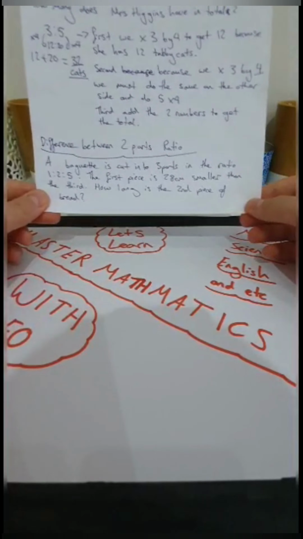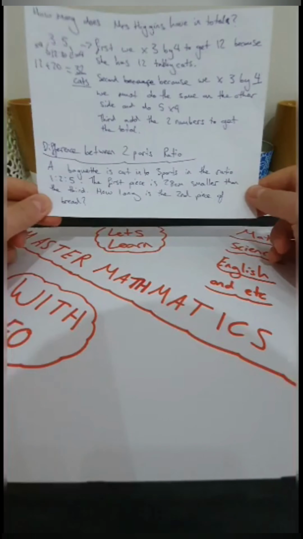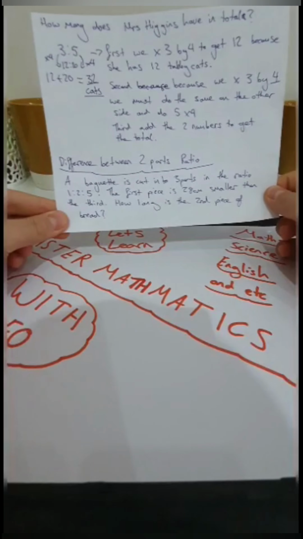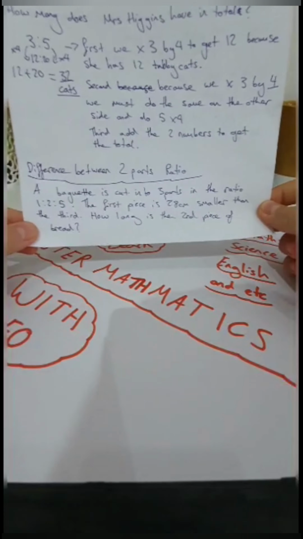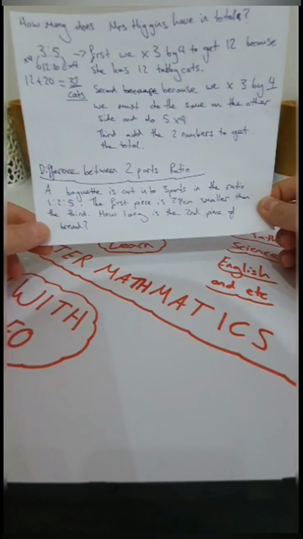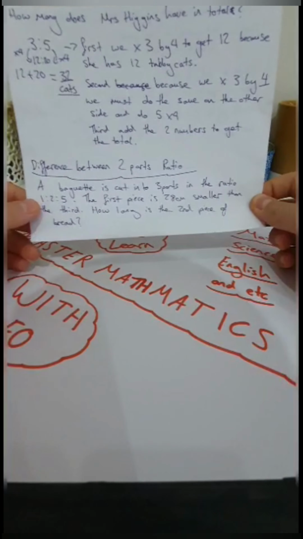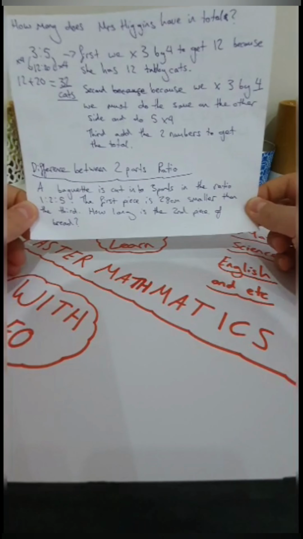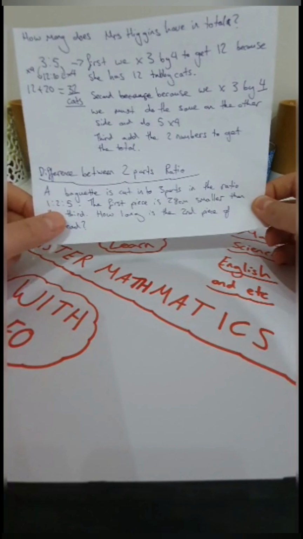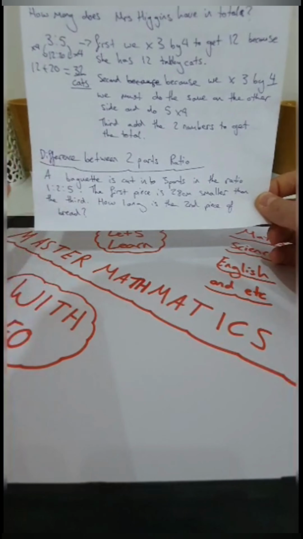This is by far one of the hardest ratio questions, and it's the last question I'm going to tell you about ratio. You might have thought that ratio's easy, but you might find it a bit hard when you find this last question. A baguette is cut into 3 parts in the ratio 1, 2, 5. So, first part 1, second part 2, third part 5.